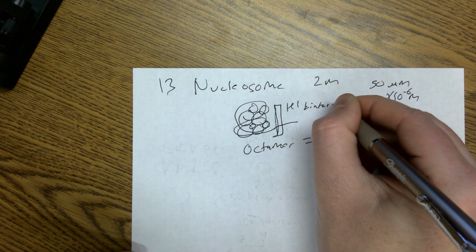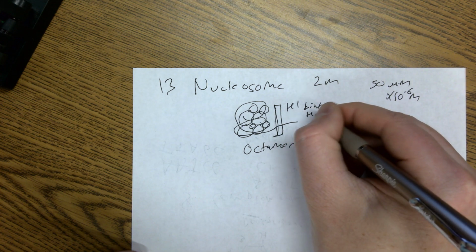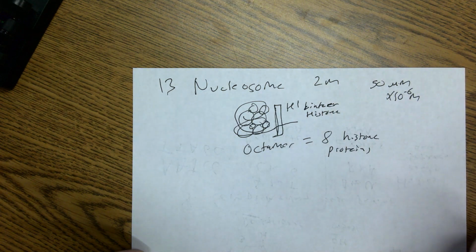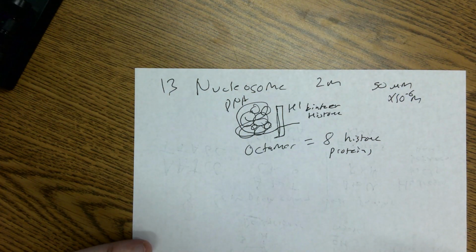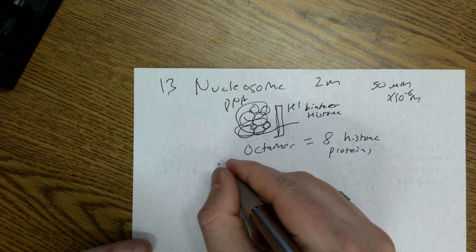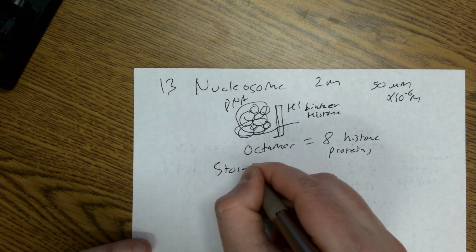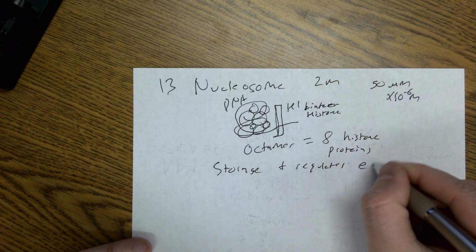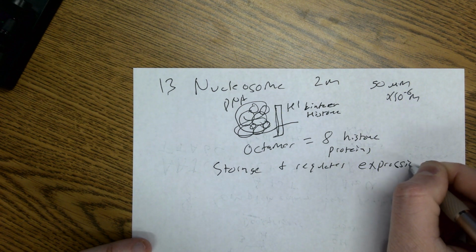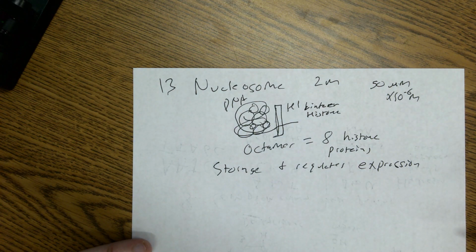So a total of 9 histone proteins, 8 in the middle, 1 on the outside, and then the squiggles are the DNA. So the DNA is bound to this, and this is for storage, and it regulates expression. Regulates expression, which we said was making RNA, because if it's all linked up like that, you can't do it.